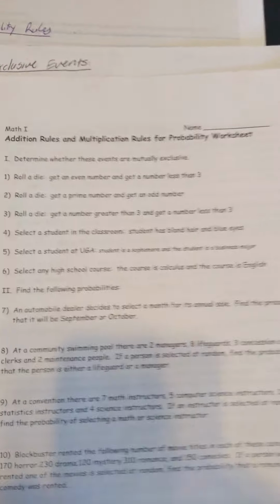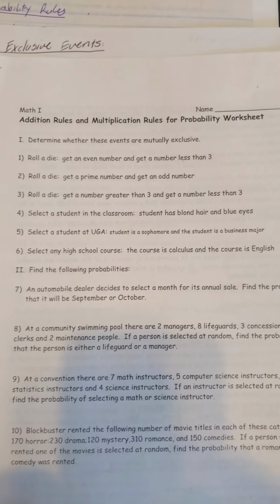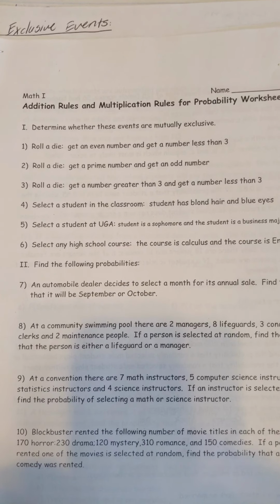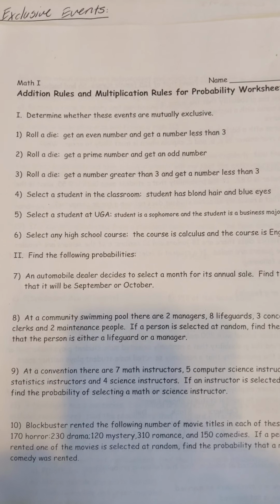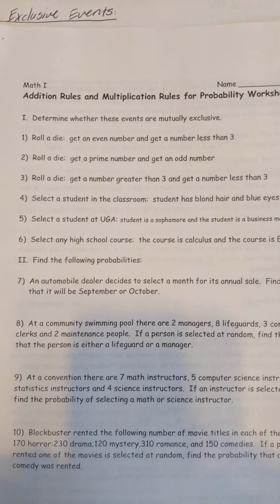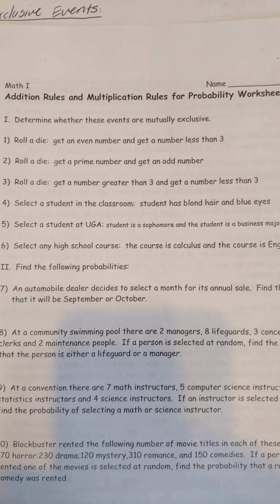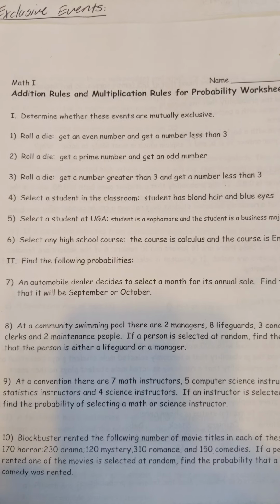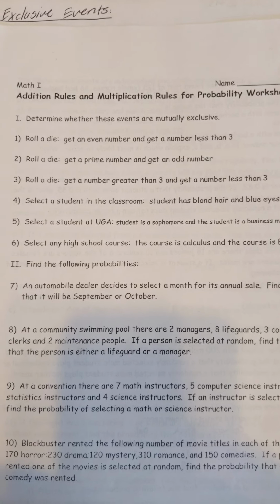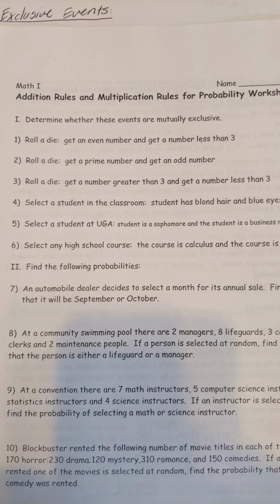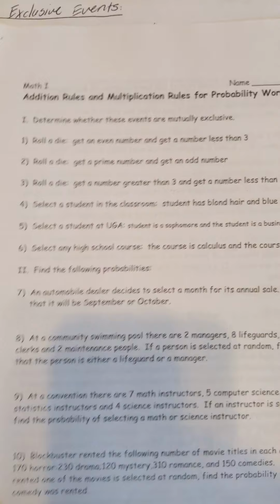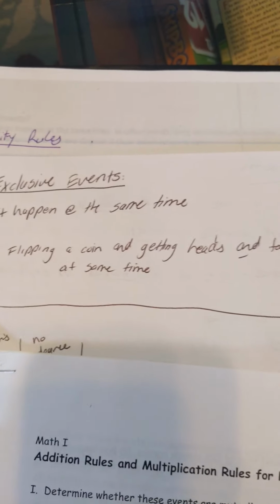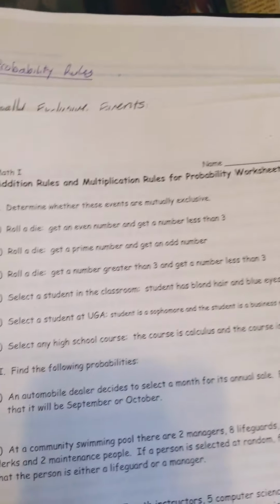So that jumps you right into your first addition rules, multiplication rules worksheet. For 1 through 6, are they mutually exclusive or non-mutually exclusive? If we look at 1, get an even number and get a number less than 3. Well, that'd be 2, right? The answer 2 is even and a number less than 3, so that can happen. Therefore, that is non-mutually exclusive.